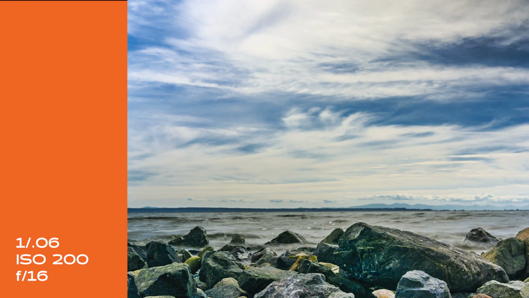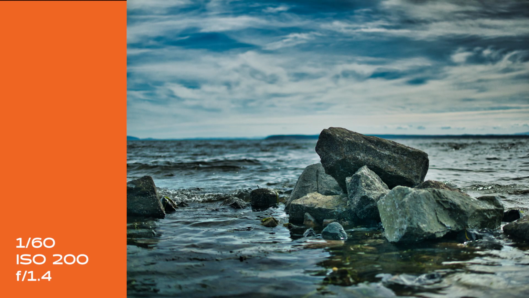For example, here you can see I can get that silky effect of water because I did a long exposure, and that's the kind of stuff you can do with ND filters, which just allows you to get more creative and get more interesting shots.